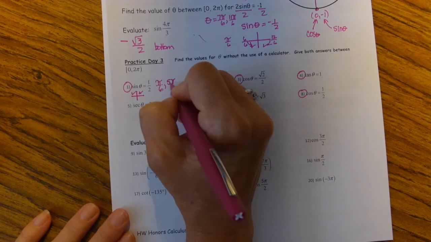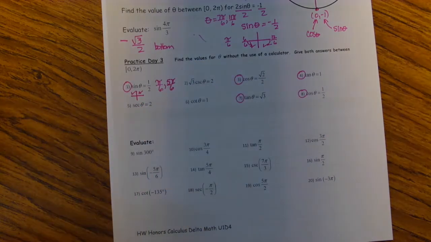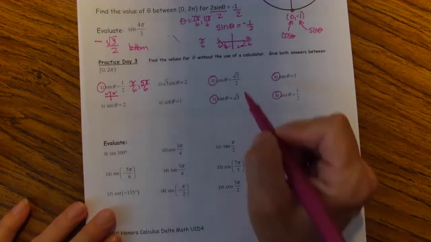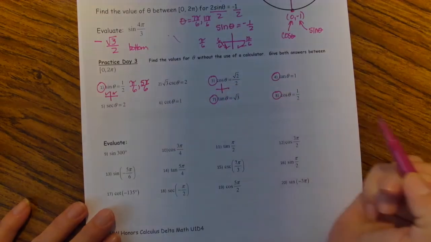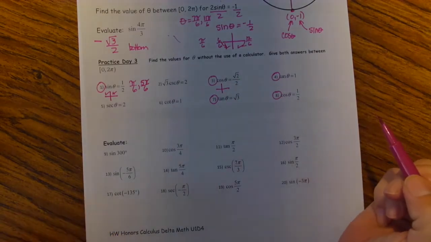5 pi over 6. We know it's quadrant 2, it's simple. The top is 1 less than the bottom. You don't have to think about that. Okay, cosine is the square root of 2 over 2. It's positive. Cosine's positive on the right.